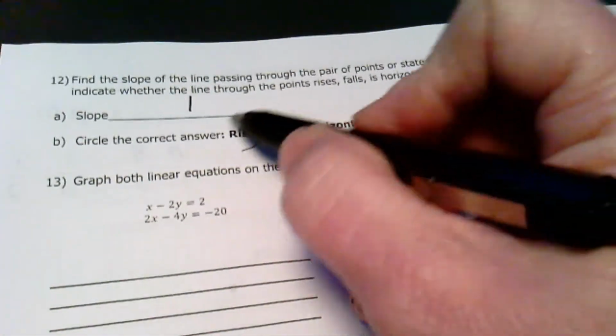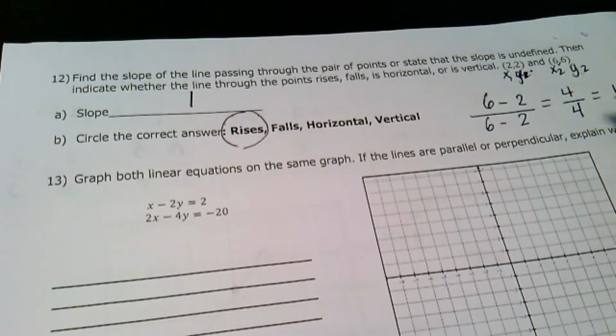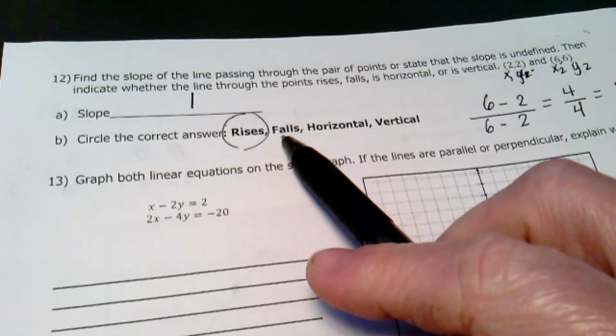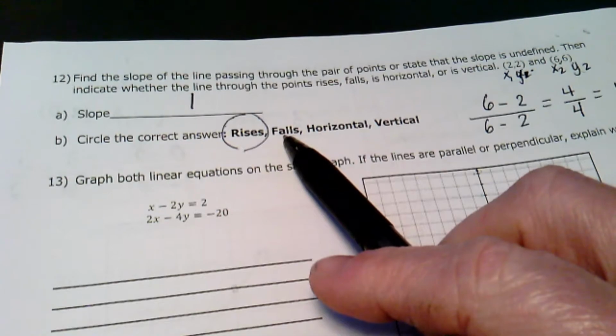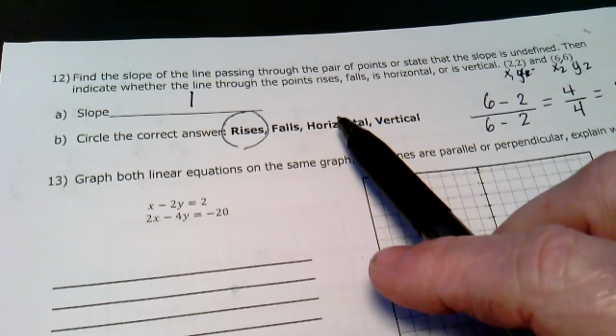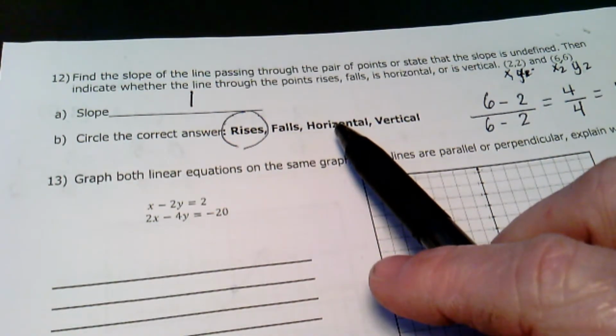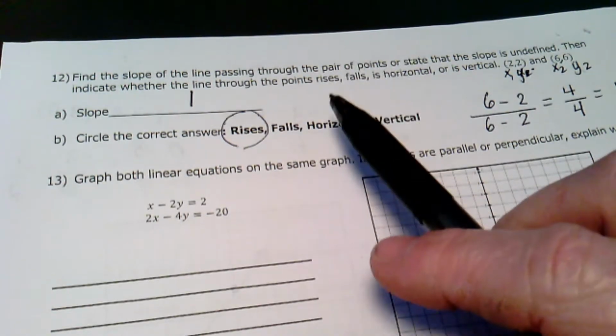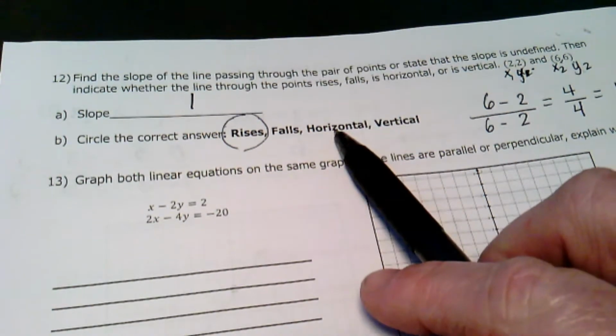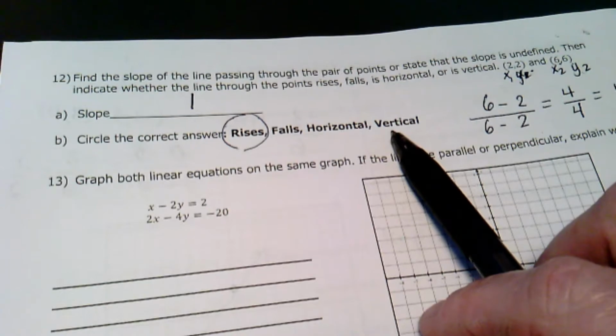It rises because it's positive. If it was negative, it would fall. If the top is 0, then it'll be horizontal. If the bottom is 0, it'd be vertical.